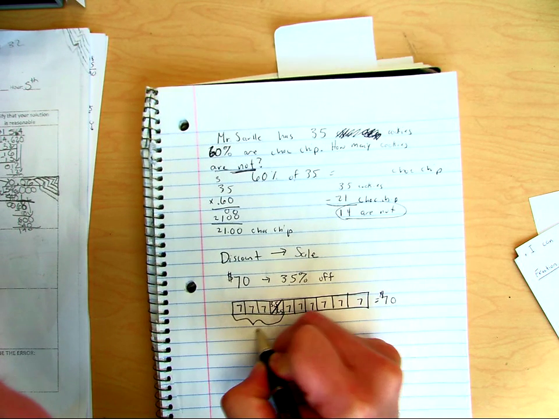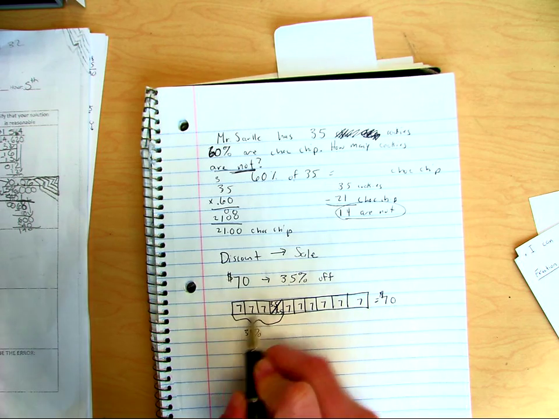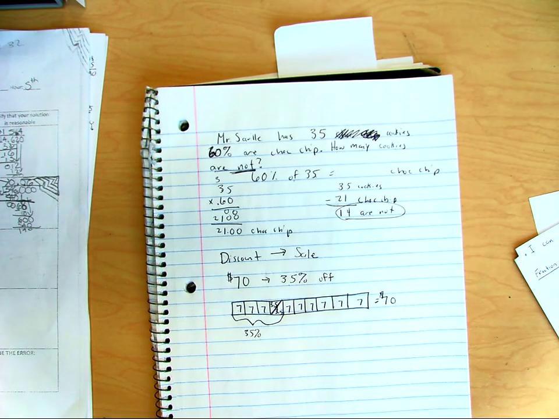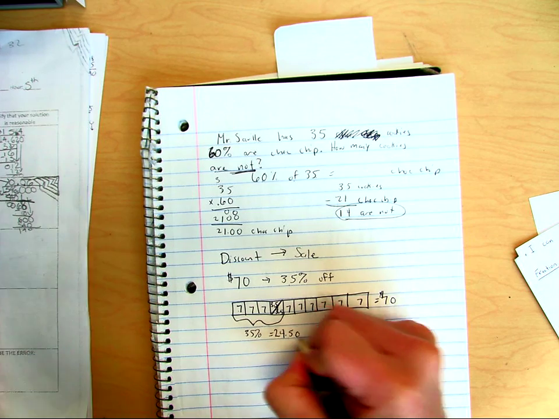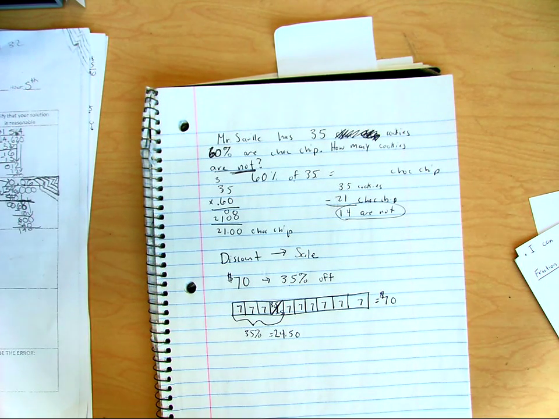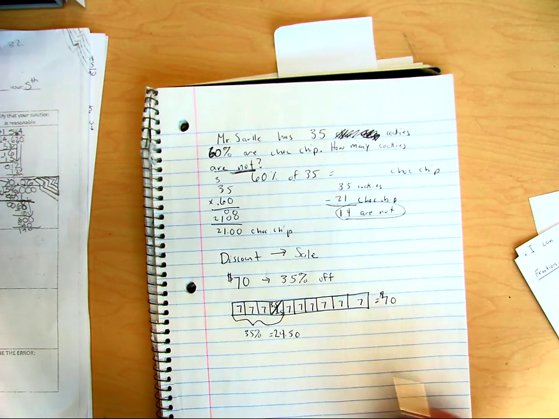So 35%: 7, 14, 21 plus 3.5. It's $24.50.